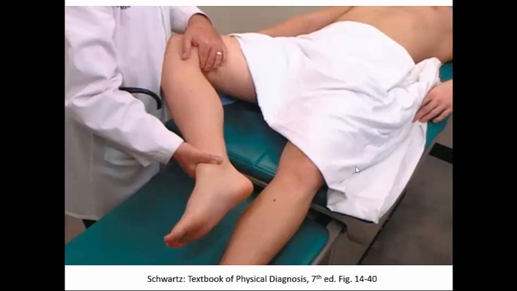To perform an obturator test, flex the patient's thigh at the hip and bend the knee. Then rotate the leg internally and externally at the hip. If there is an inflammatory process adjacent to the obturator muscle, pain is elicited.